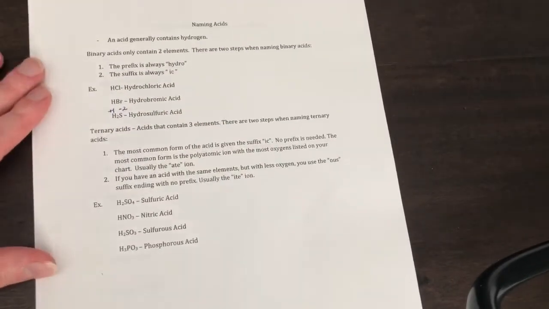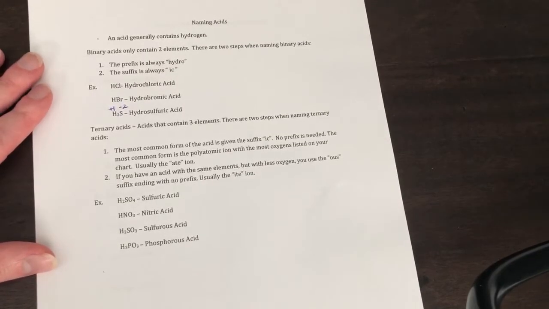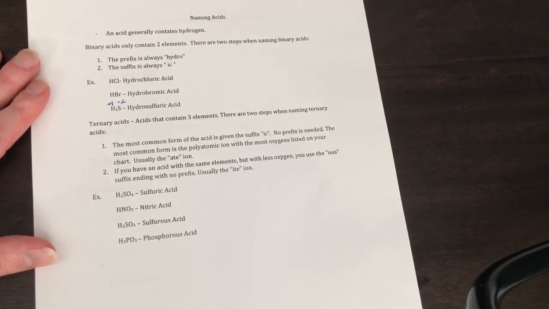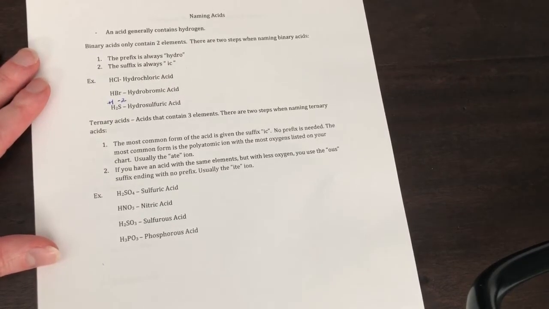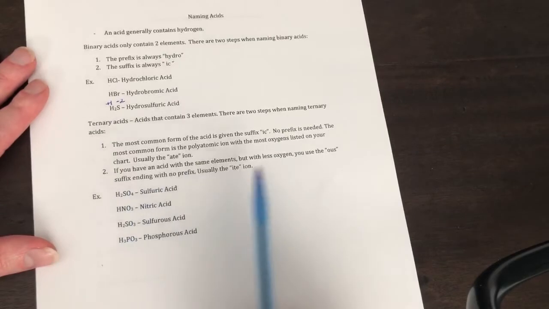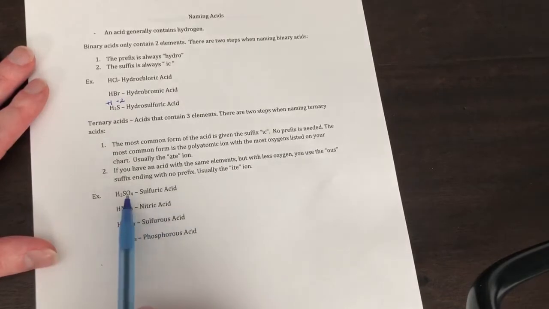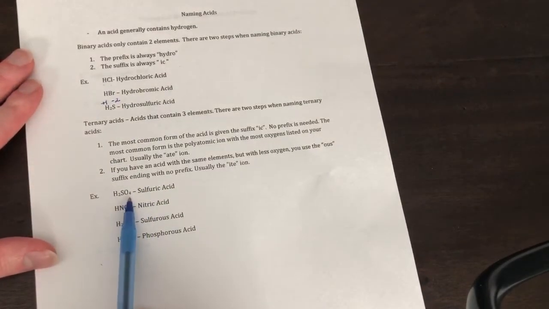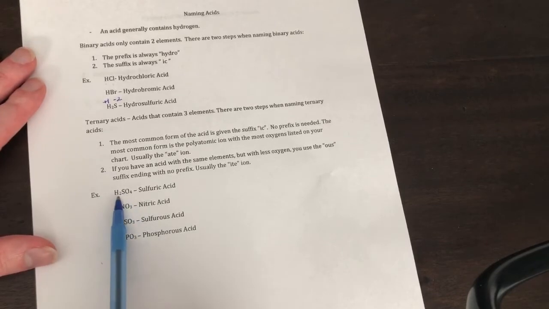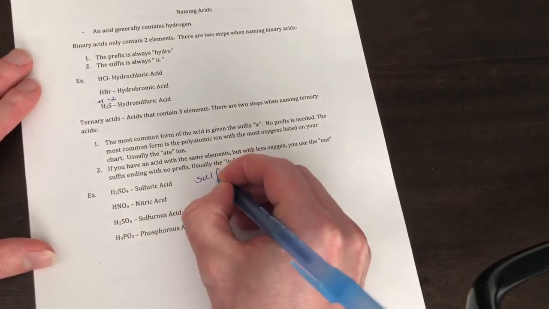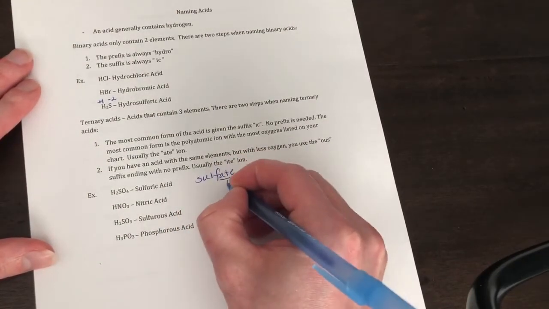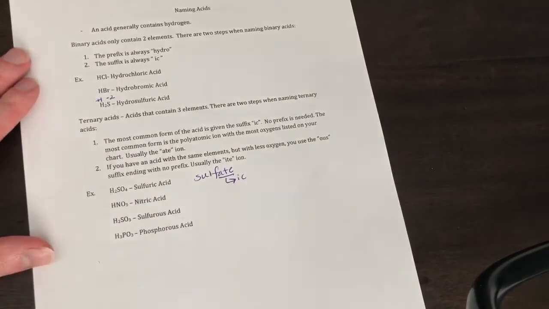Okay. Now you have something called ternary acids. They contain three elements. Now, this is important. If the last ion ends in ate, you change it to ic. Okay. So ate goes to ic. If you have an acid with the ion that ends in ite, you write ous. Okay. So in this one, SO4 is sulfate. Okay. I know it starts with an H because it's an acid. And so we're going to change. So the way I like to do it, and I'll show you on the example problems, is I write ate goes to ic. So this is sulfuric acid.